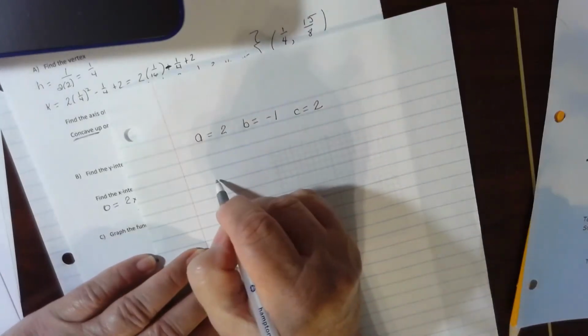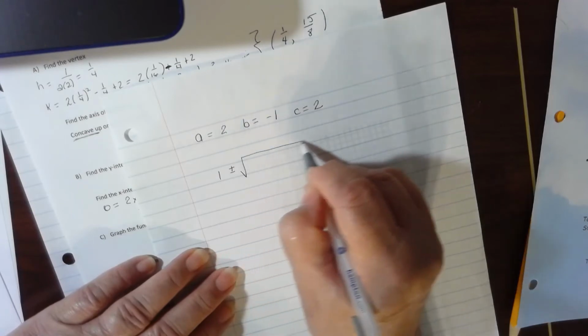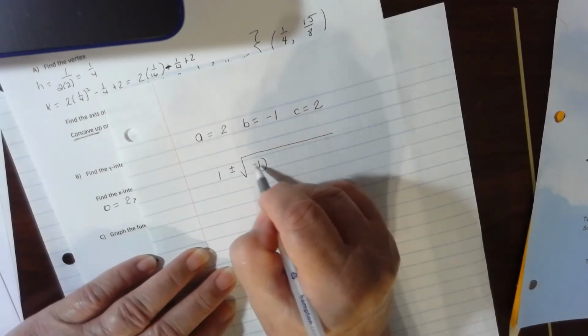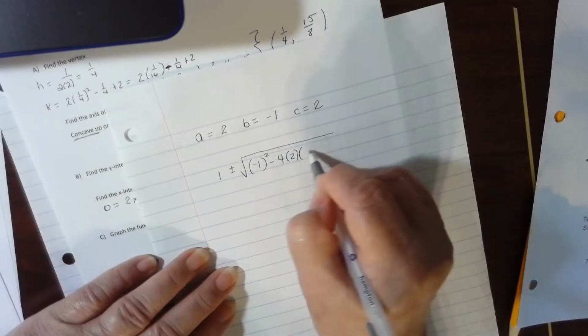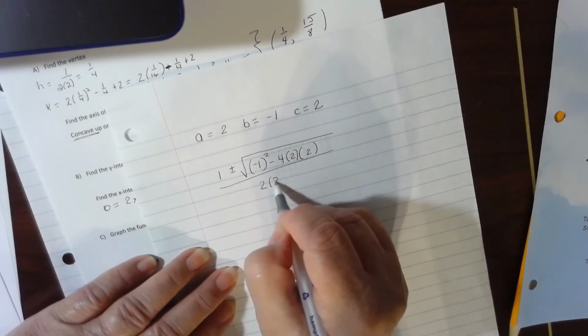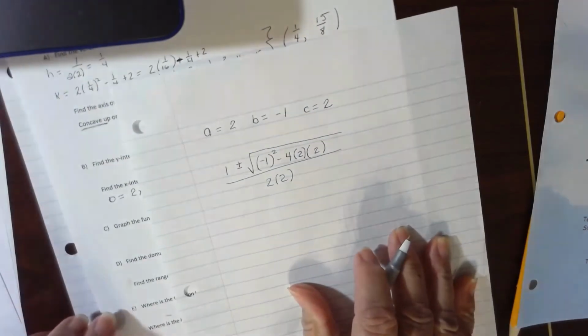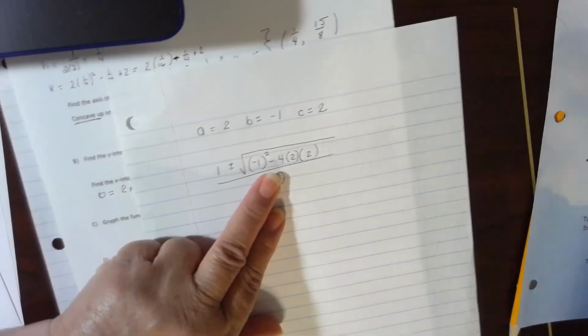The quadratic formula says the opposite of B plus or minus the square root of B squared minus 4 times A times C, all over 2 times A. Now, I've encouraged you to use your calculator for this.